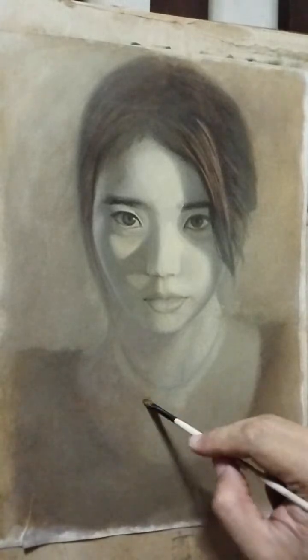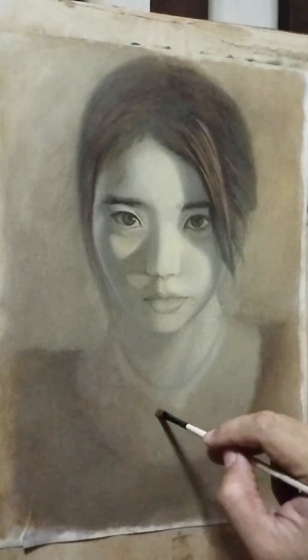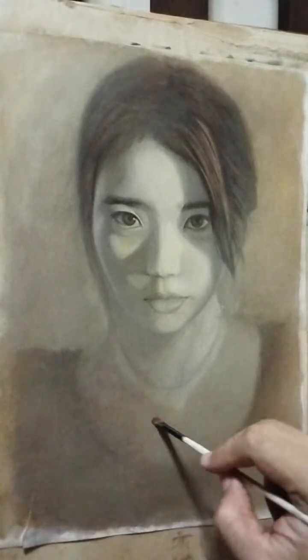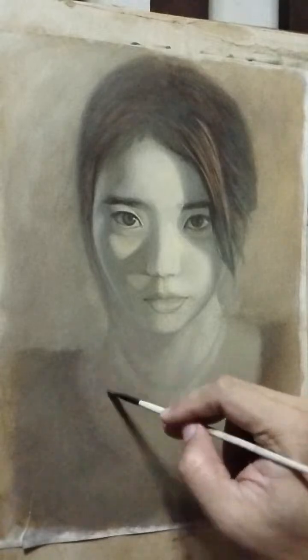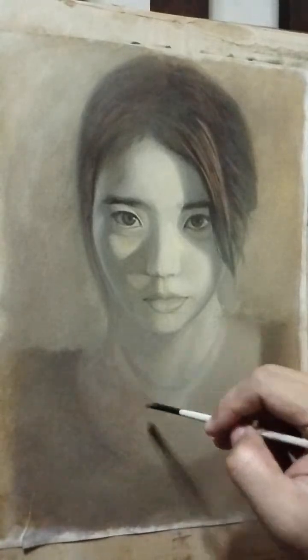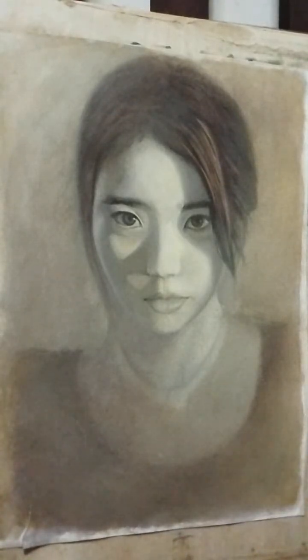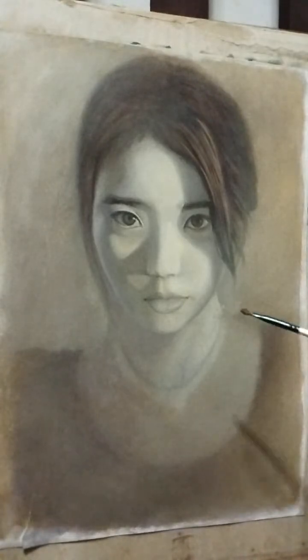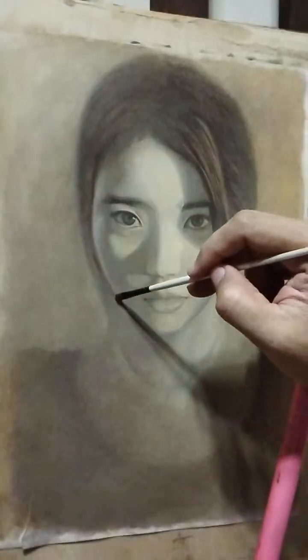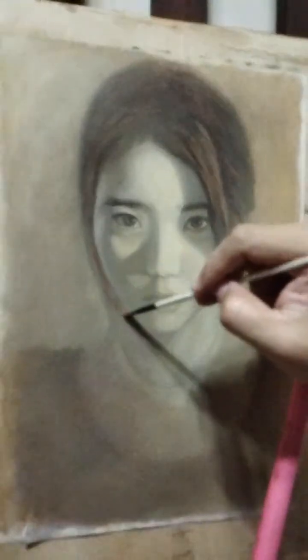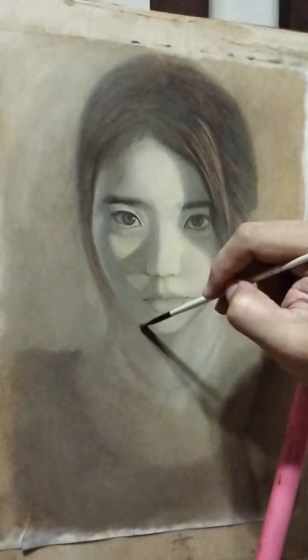You don't have to rush things. You don't have to immediately make this dark everywhere. Clear it.